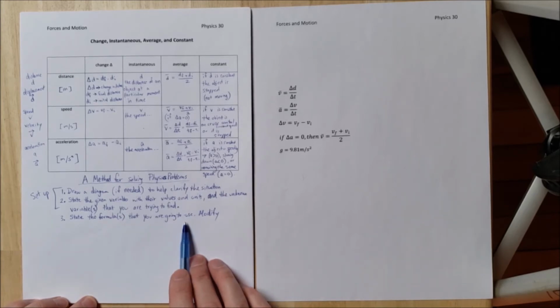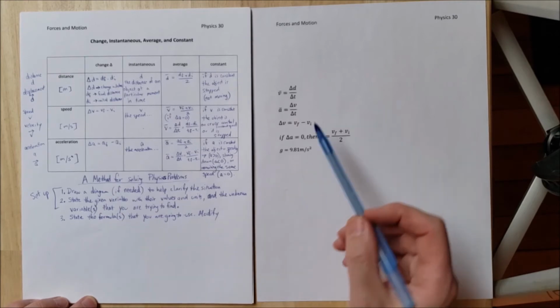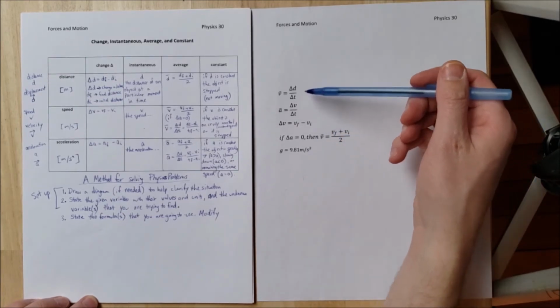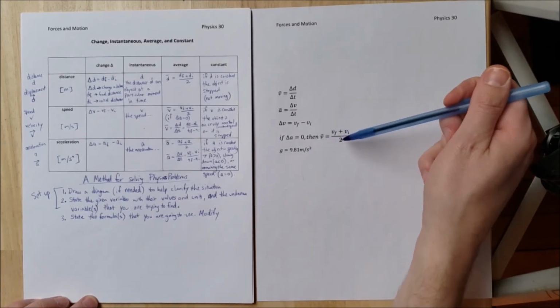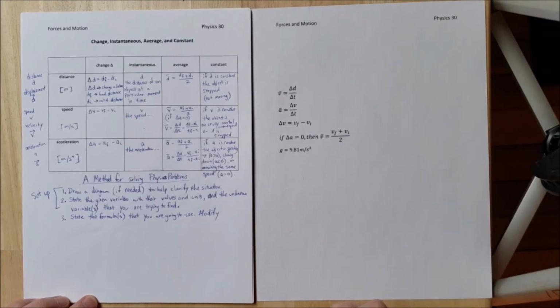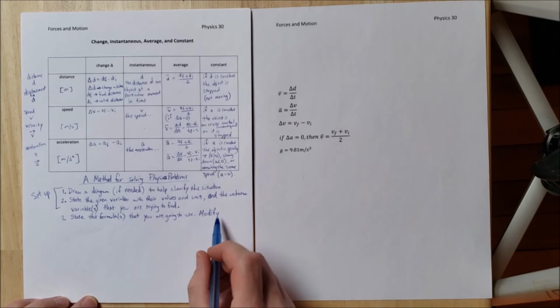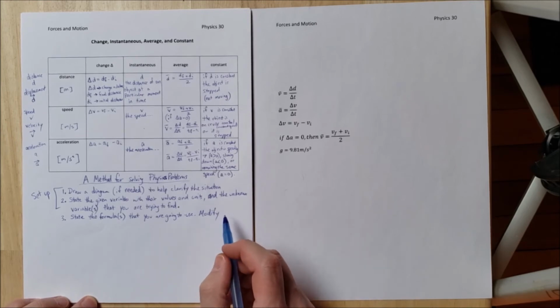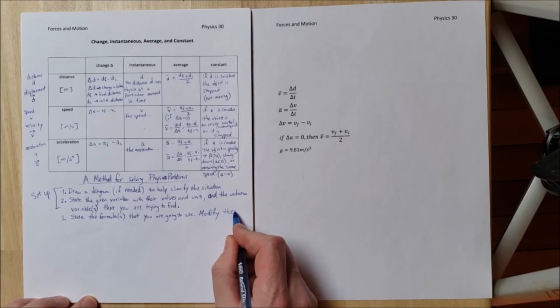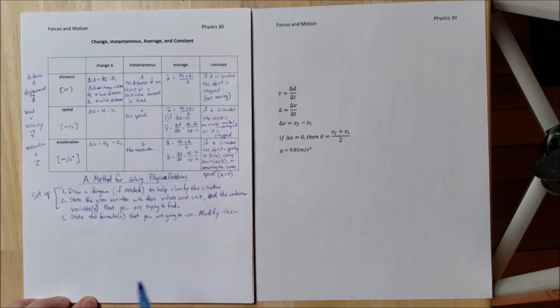It's not always obvious, and sometimes you have to use, like, these are the equations that I've given you. Sometimes you have to use all 4 of these equations just to solve for one variable. Modify. So modify them. Modifying the formula is like rearranging, that kind of thing.